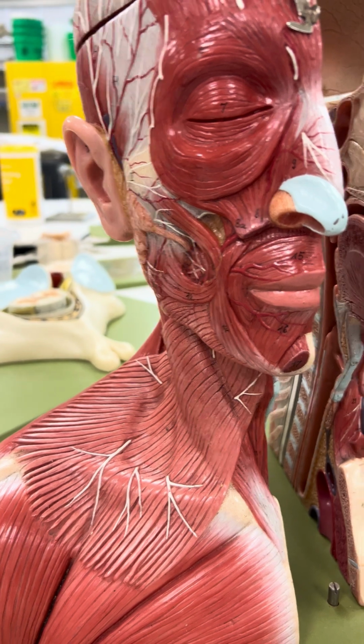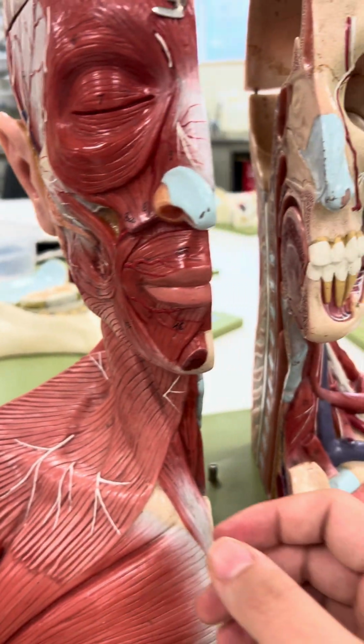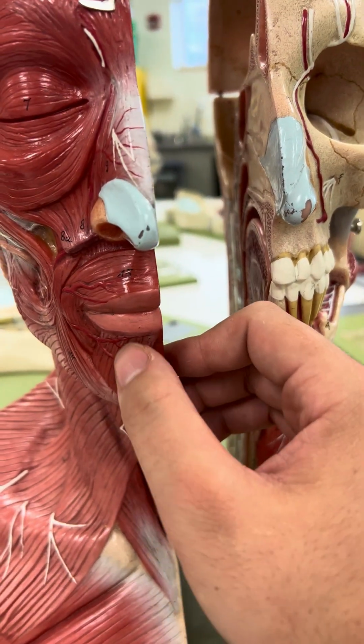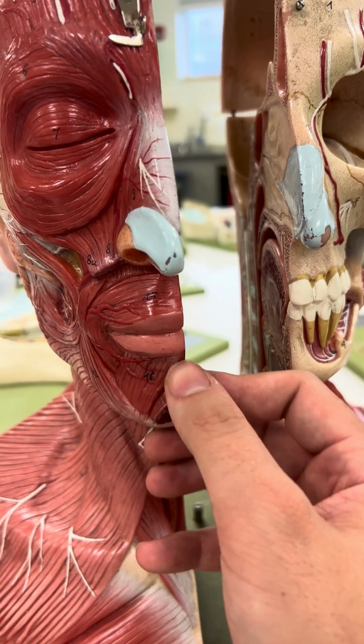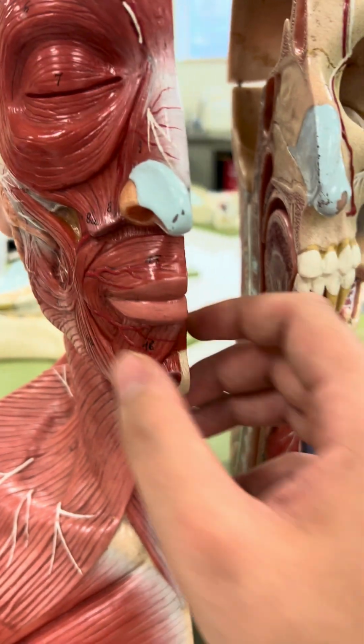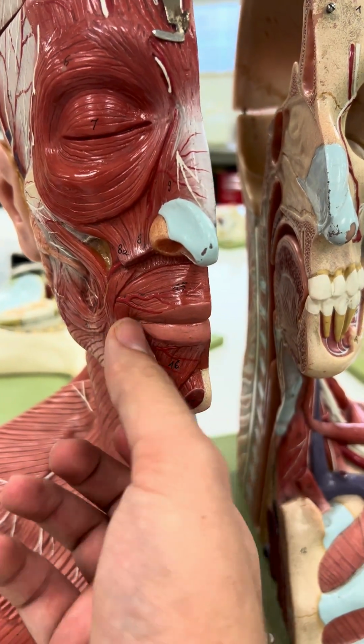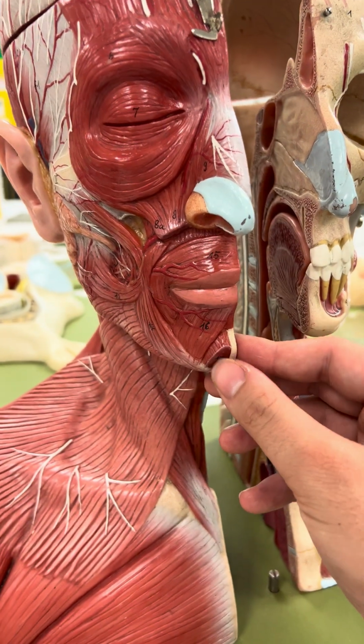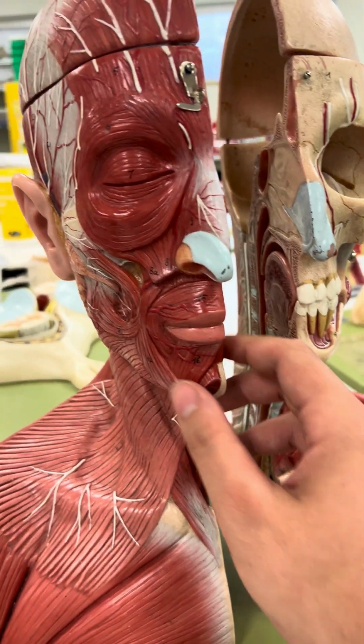One is the depressor labii inferioris, which would be this guy here. Think labii for lips. There's another muscle, the depressor anguli oris, which goes to the angle of the lips. The anguli we don't need to know for this quiz.